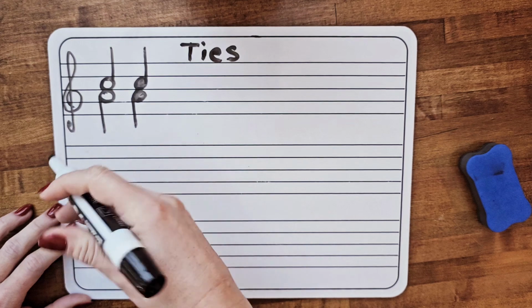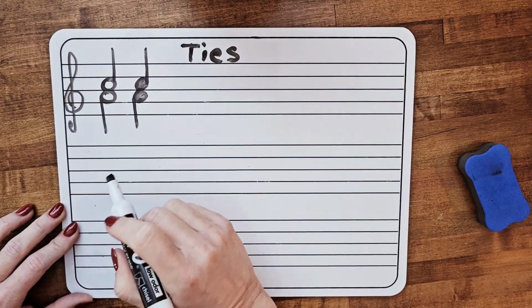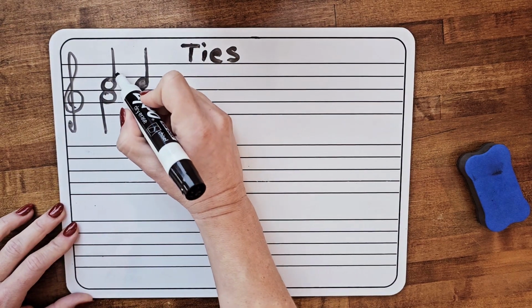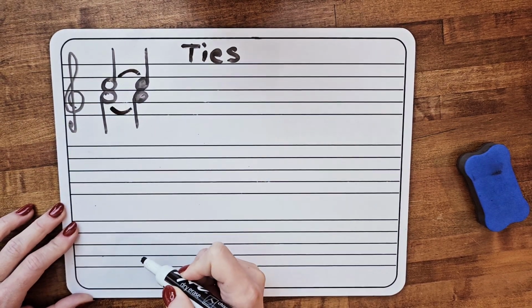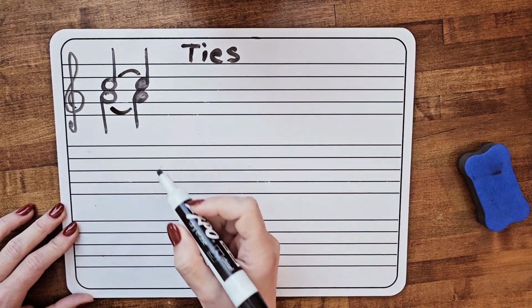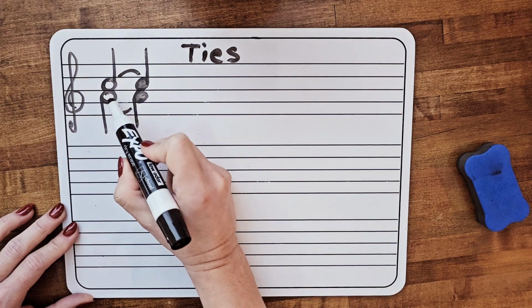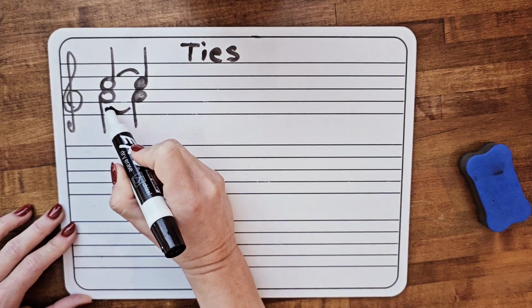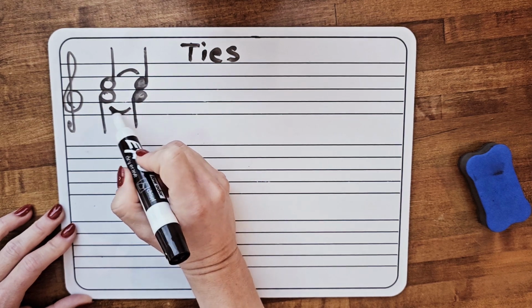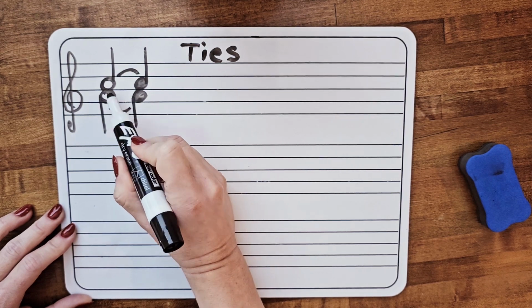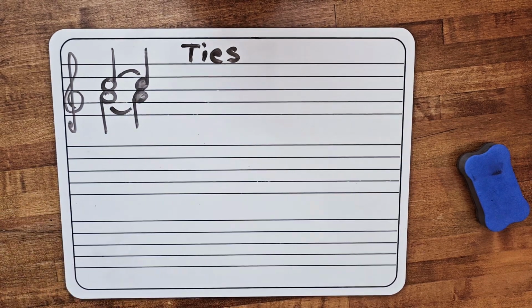Now let's say that you are going to be tying these. You would see it written like this. Again, we're trying to concentrate on the note head itself and giving the note heads the tie as close as we can get to those note heads so that it's nice and clear.